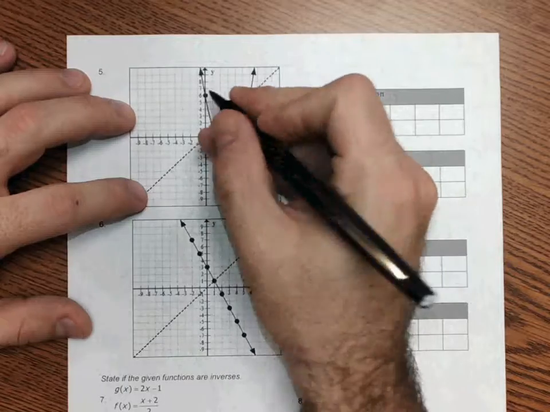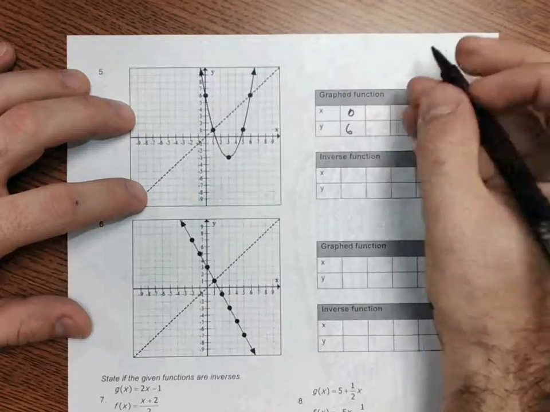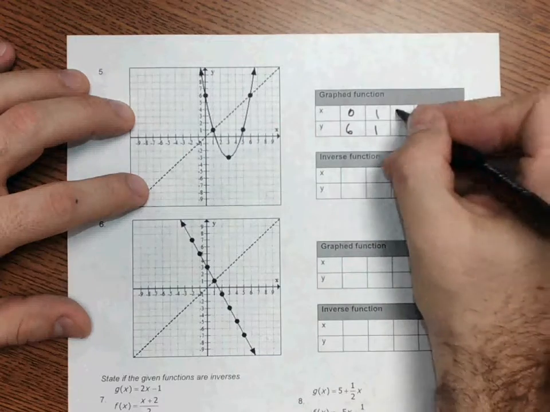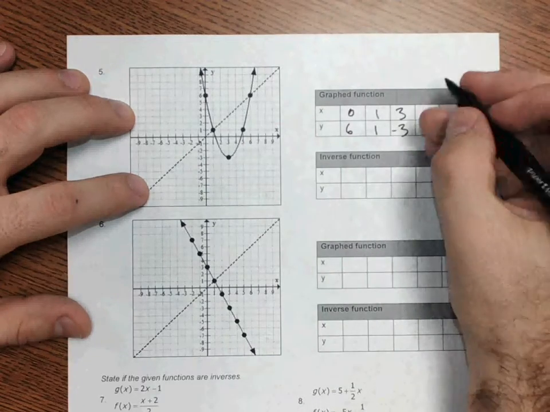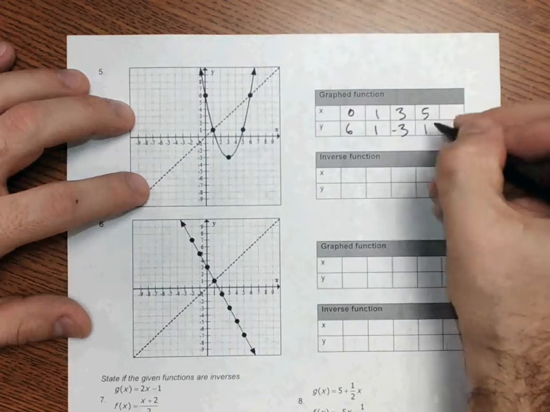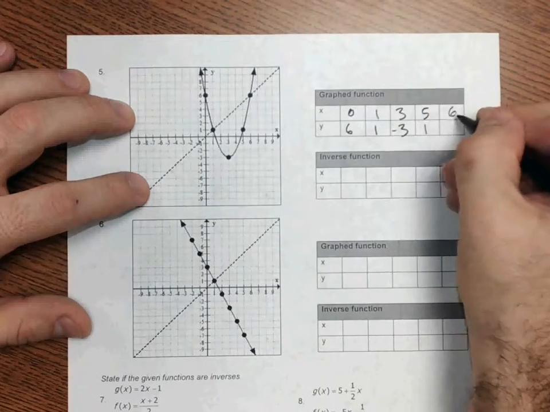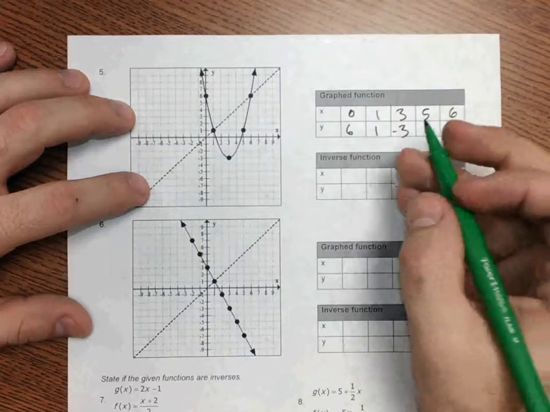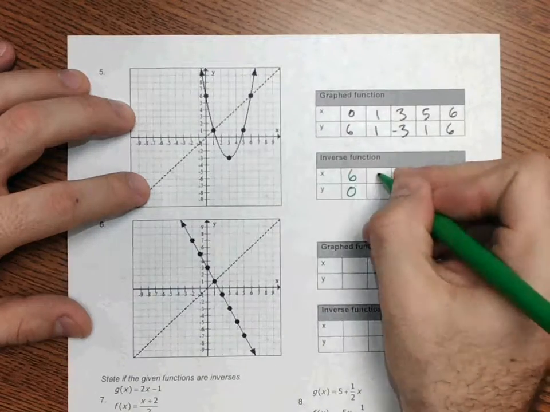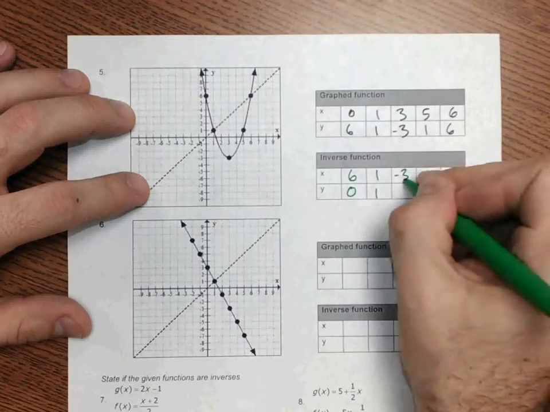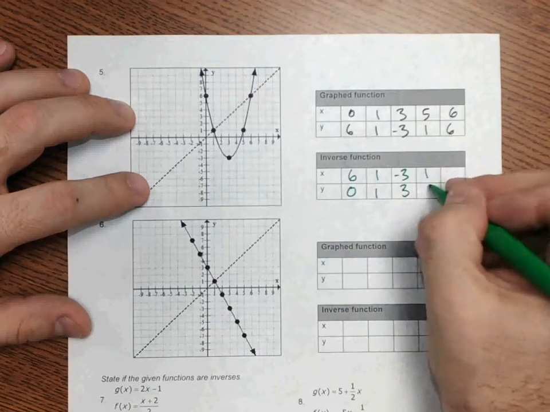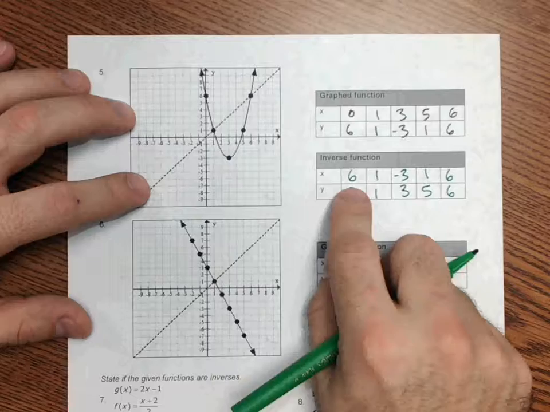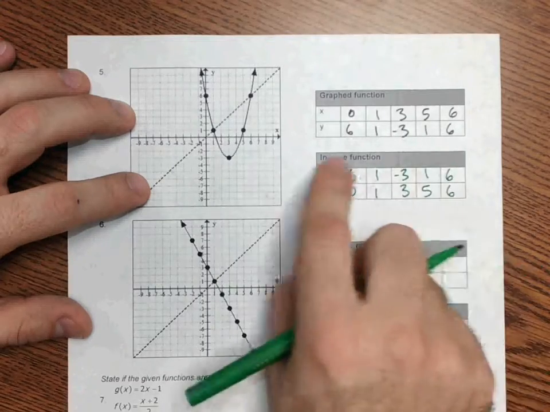So the first one is going to be (0, 6). The second one is (1, 1). The third one is (3, -3). Fourth one is going to be (5, 1). And the last one will be (6, 6). So I'm going to invert those, make this (6, 0), (1, 1), (-3, 3), (1, 5), and (6, 6). So we're going to make sure that we graph these in this order and then connect them in this order as well.